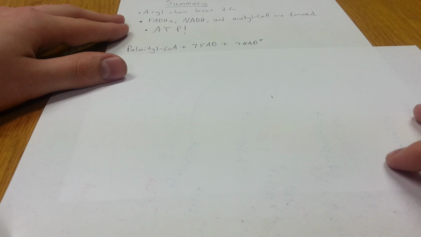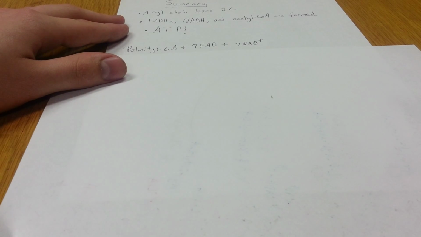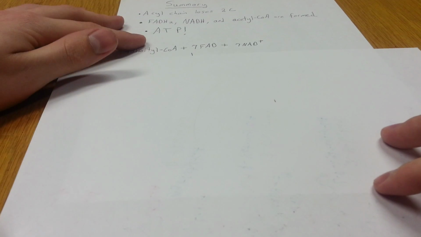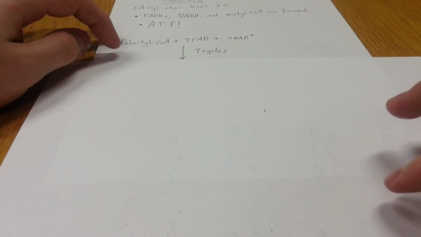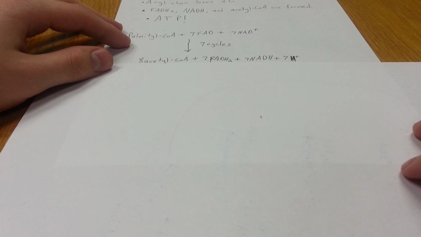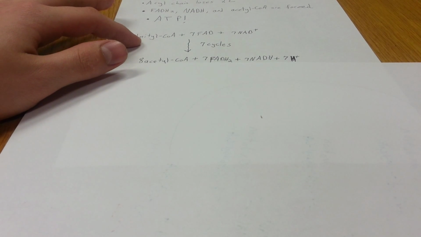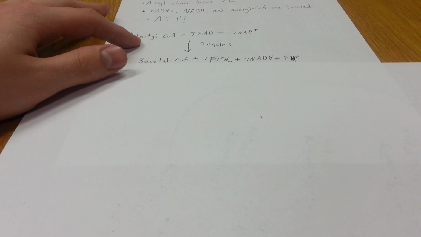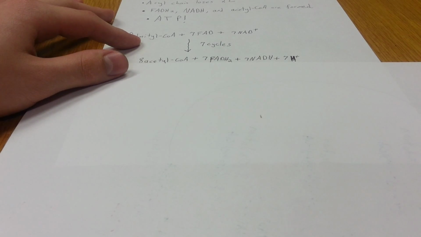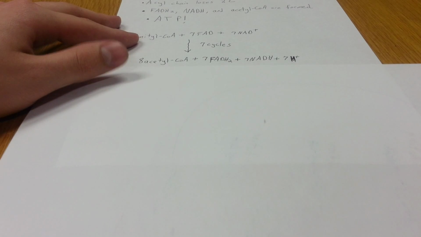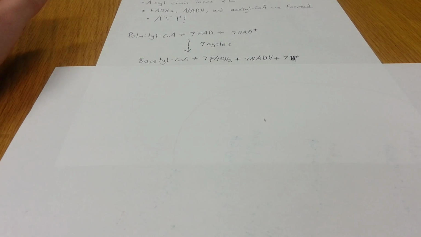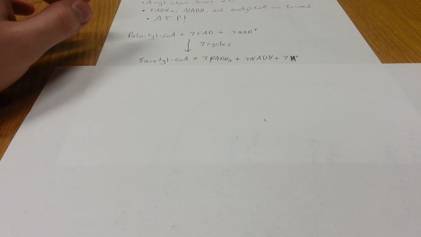So in this case, we were looking at palmitoyl-CoA, and we had 7 FADs and 7 NAD+. And you go through 7 cycles of it, because once you get to the last cycle where you have 4 left, you just cut that in half, and you've got 2 acetyl-CoAs. So you don't need 8 cycles, even though you would think, snap judgment, oh, well, it's 16 carbons, so I need 8 cycles, but it's 1 less than you would think. And then you end up with 8 acetyl-CoA groups, and 7 FADH2s, 7 NADHs, and 7 extra hydrogens.